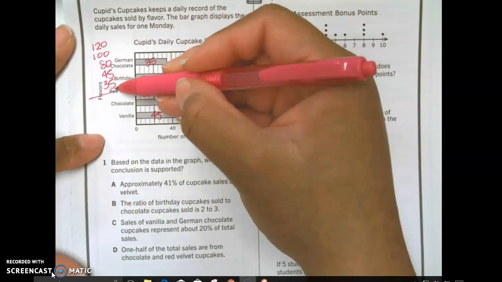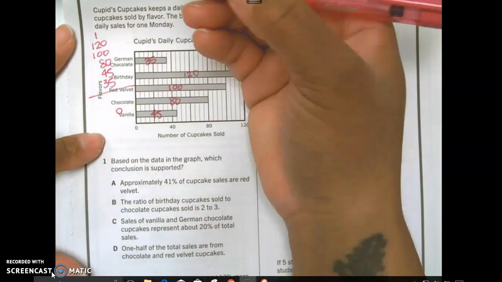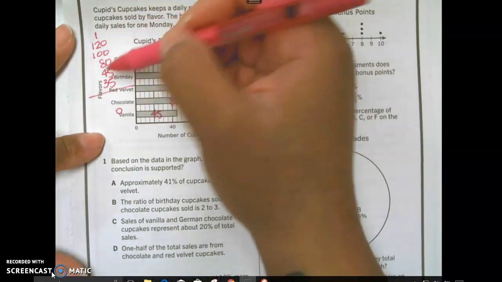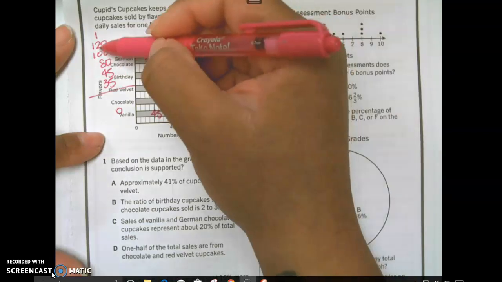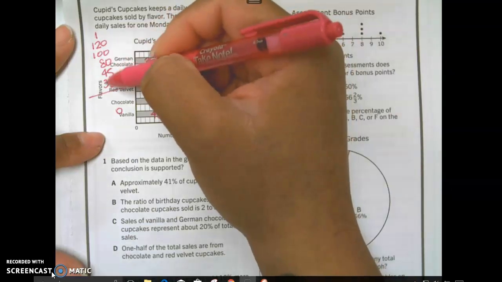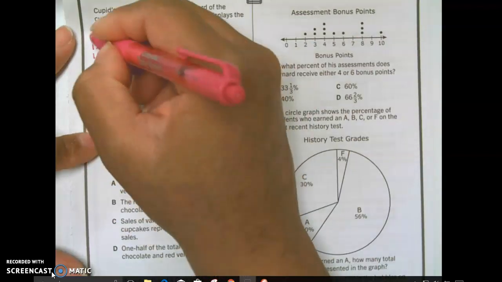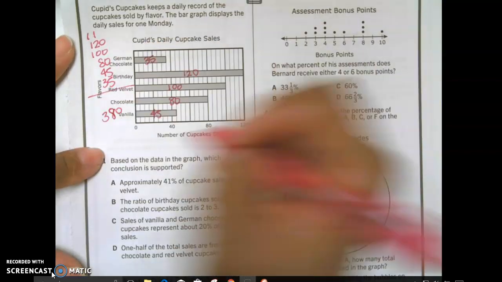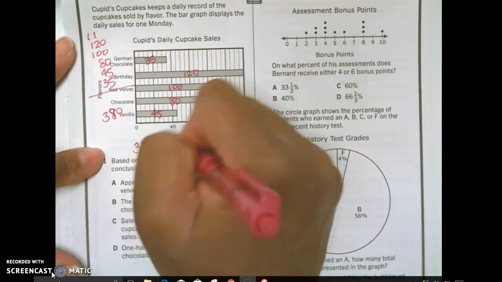5 plus 5, 10. Carry the 1. 8 plus 2, 10. And 1 plus 4 plus 3. So 10 plus another 7 is 17 and 1 is 18. Carry the 1. 3 ones. How many total cupcakes? 380 total.